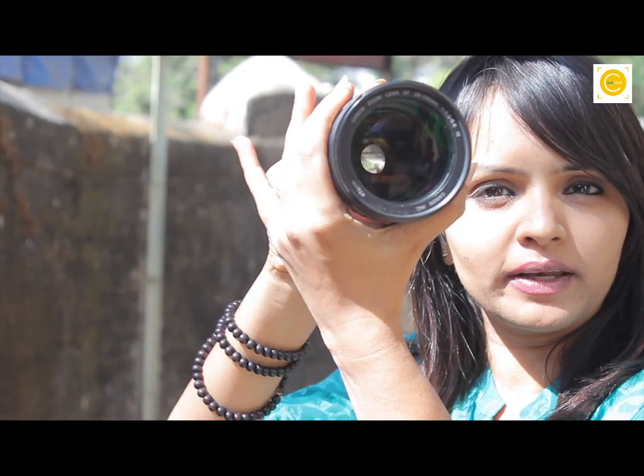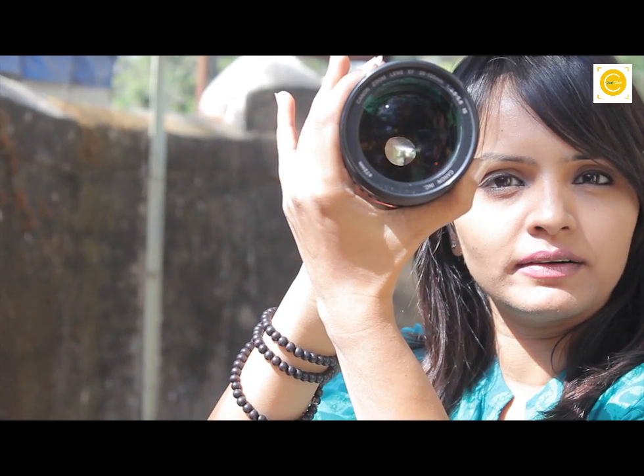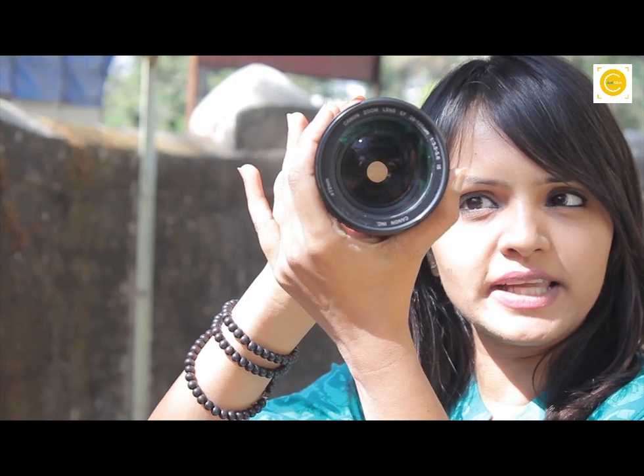Well, you can see the lens over here and I'm going to zoom in. The hole starts getting bigger and here we go, the hole starts getting small.